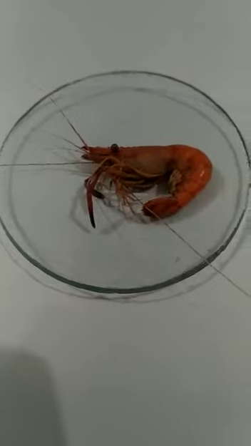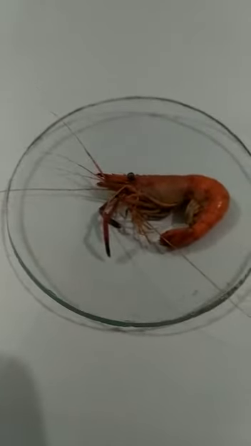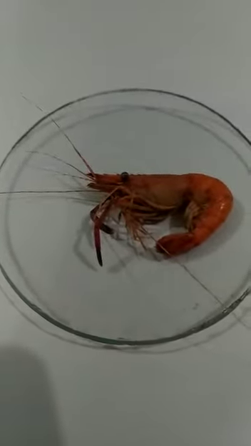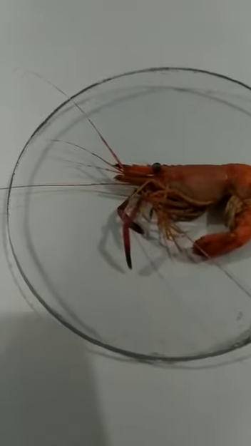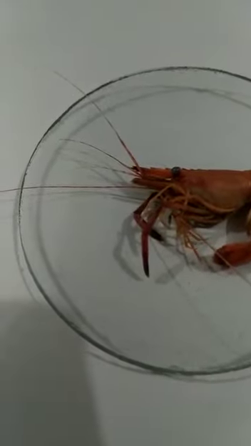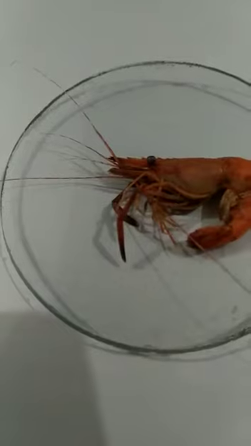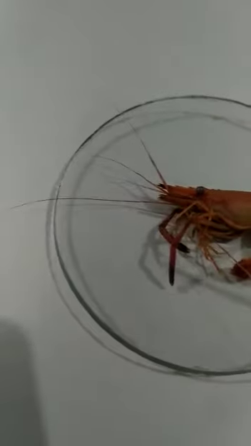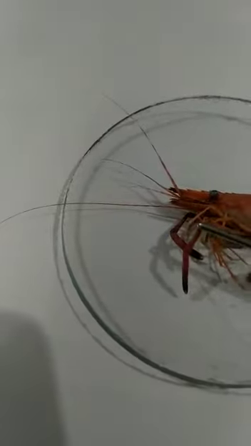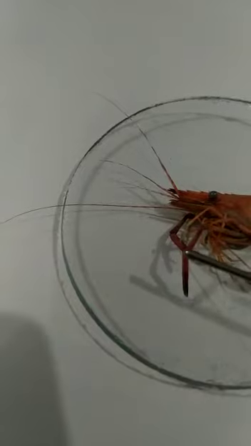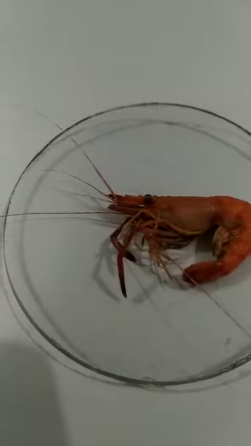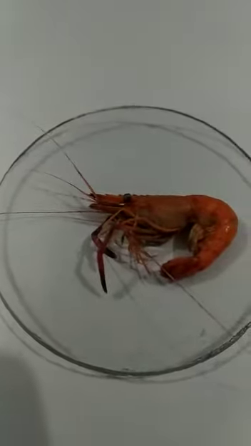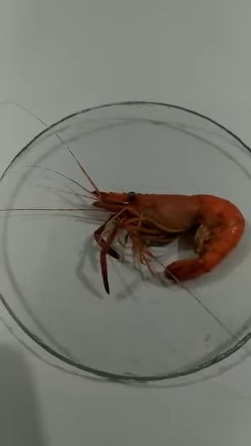This specimen belongs to phylum Arthropoda. If you look very carefully, you can find the legs are jointed. Look here, these are the joints in the legs, and this is the reason why this phylum is called Arthropoda.